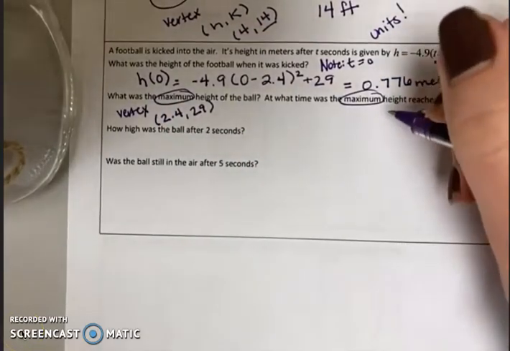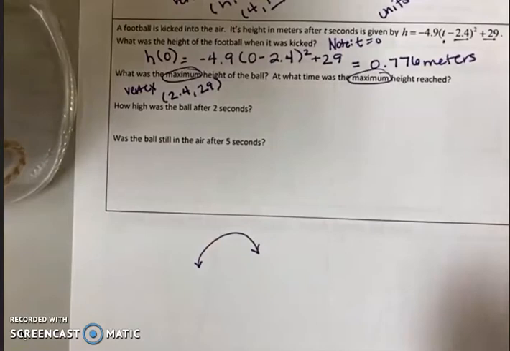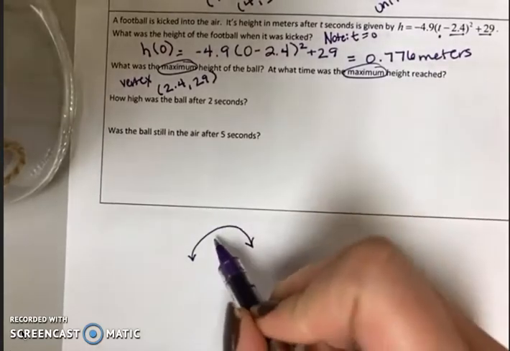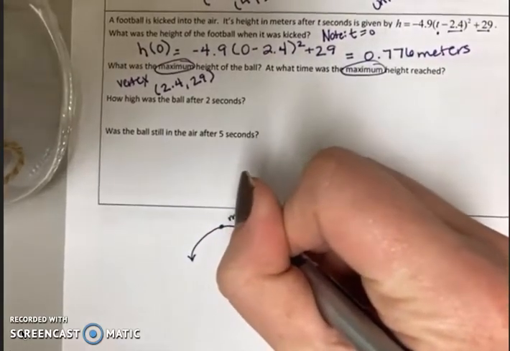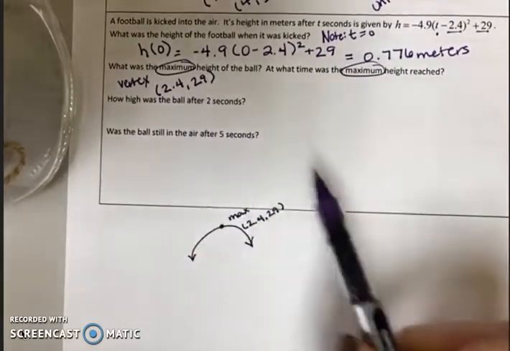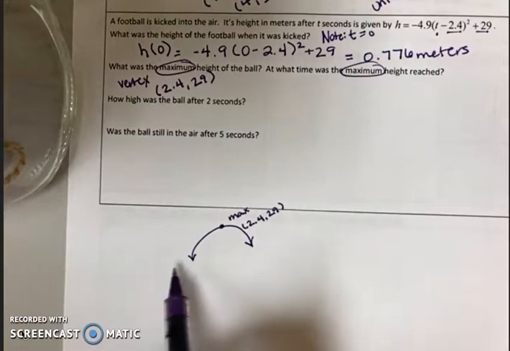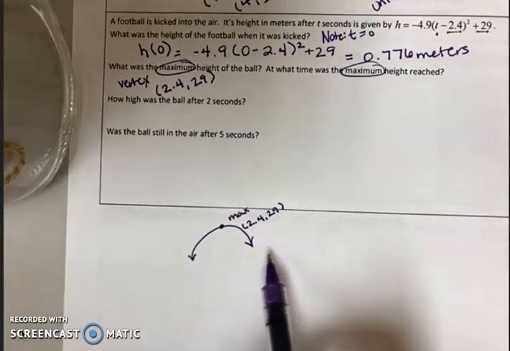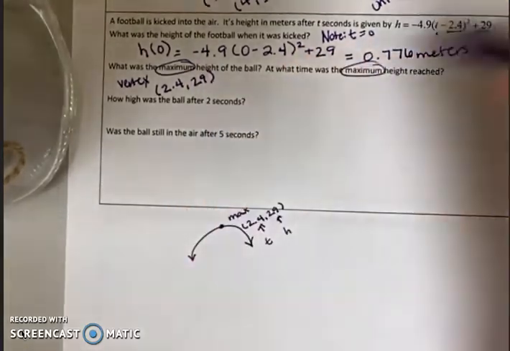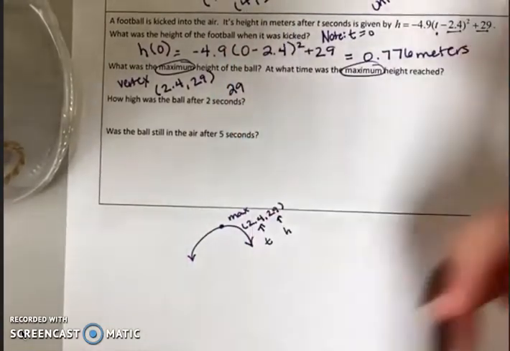If we think about the shape of the parabola, it's going to look something like this. It's just a rough sketch, okay, where it's opening down. I know that because there's a negative a value up front. Now, when it hits the maximum, which is 2.4 and 29, the height would be the y value, okay? The x value would represent the time. So this is my time, this is my height. I wanted the maximum height. That would be 29. Let's check and see what it was measured in. That would be meters.